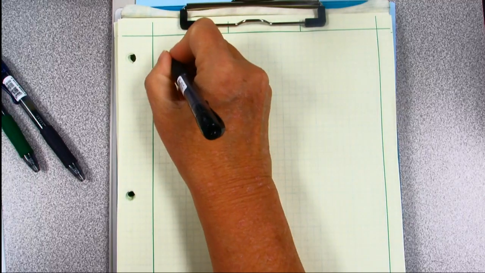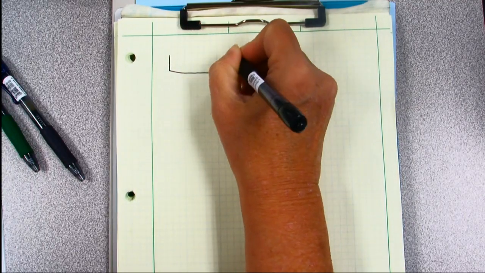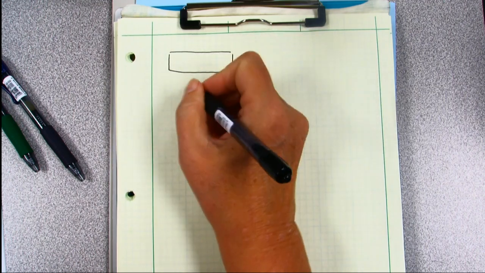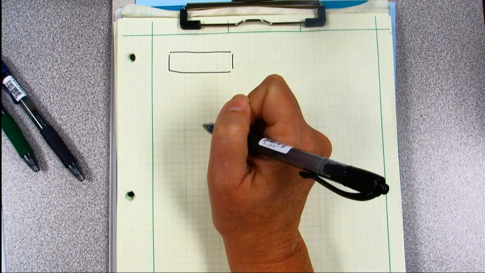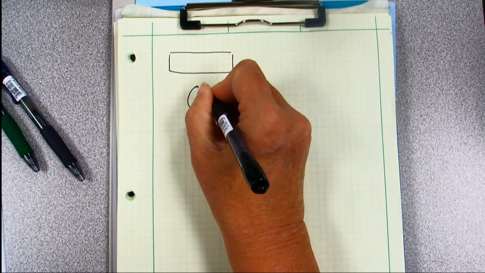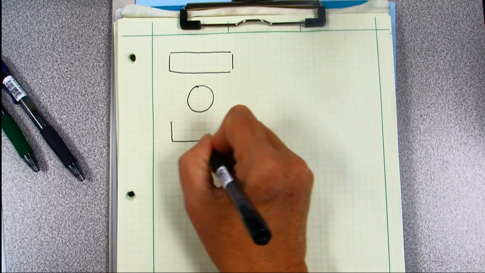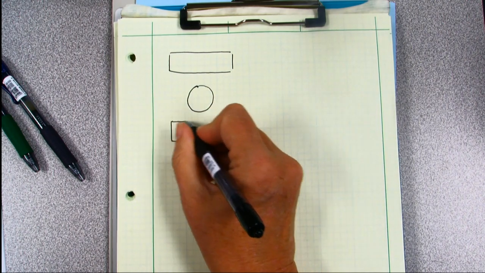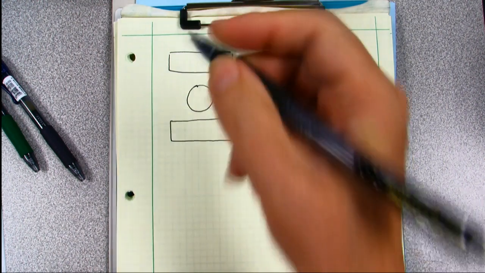So early on, I seem to recall that I drew things that look like this, because I was trying to explain positives and negatives.